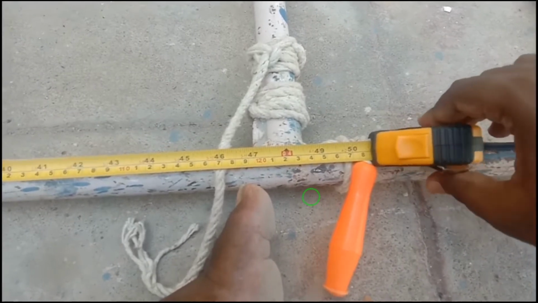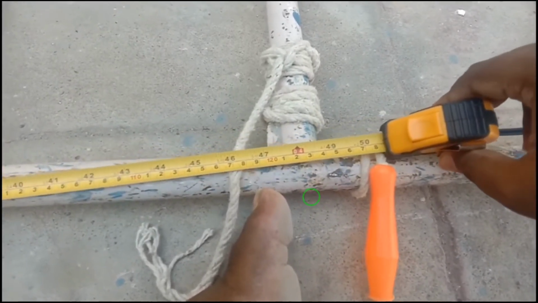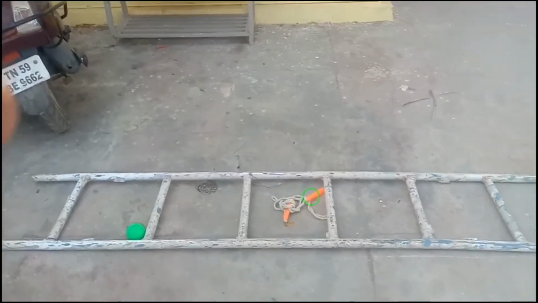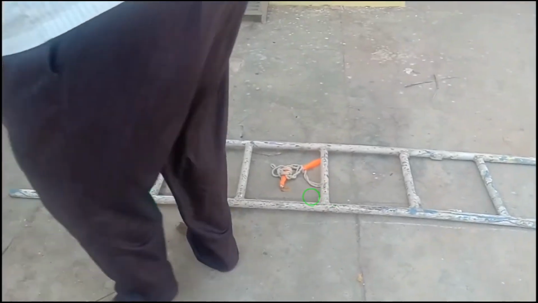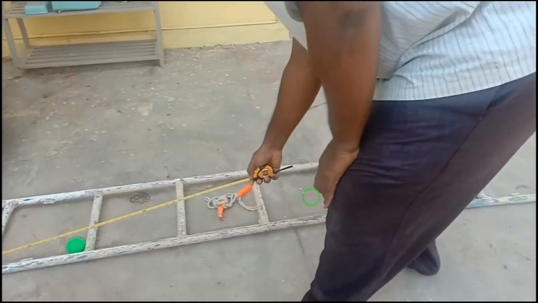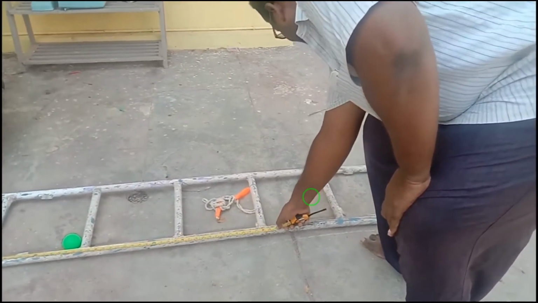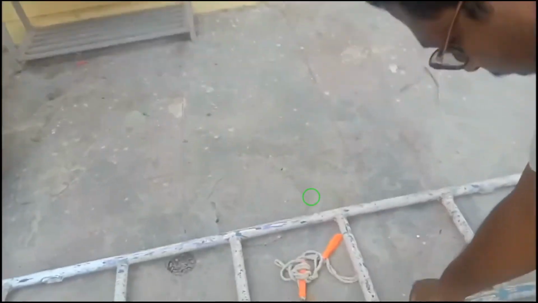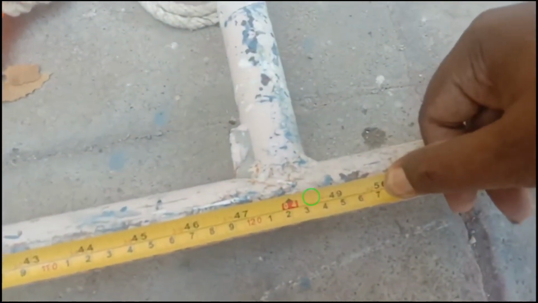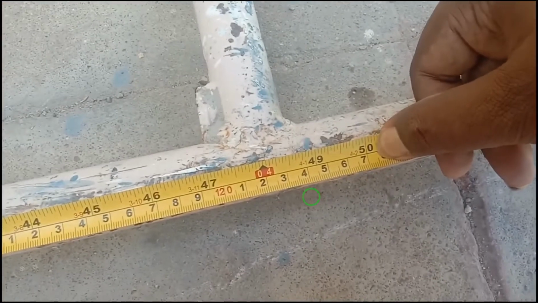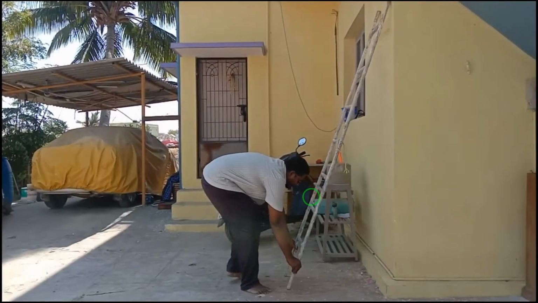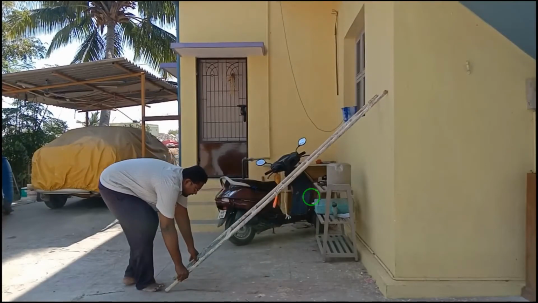In my 12th standard, I read a question that when a ladder falls, the midpoint traces an ellipse, half of an ellipse. So I am going to test it today. I am taking 50 inches from the top, and I am going to tie a toy over there. And after tying the toy, I am going to drag it downwards. As you can see, I am dragging it downwards.